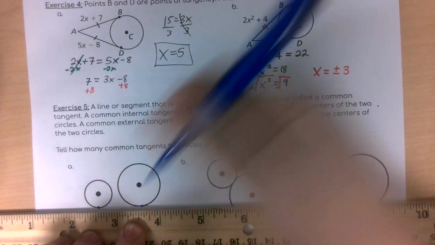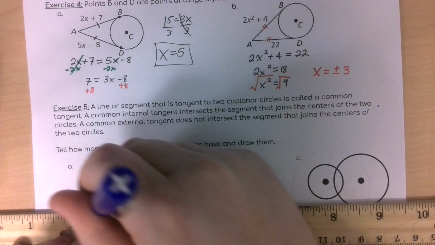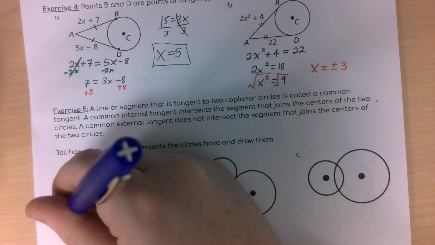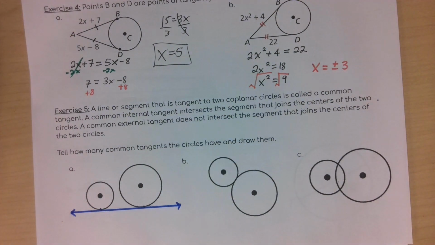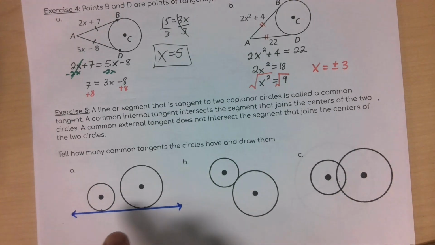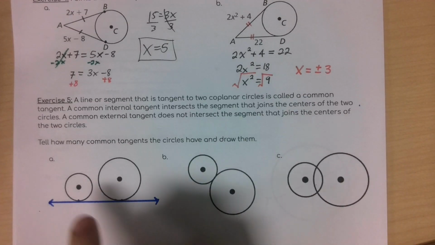This is what we can use to make a tangent line. This is a common tangent because it is tangent to both circles. We call this type of tangent an external, or common external tangent, because it's on the outside of both of the circles. It is on the exterior of both, and it kind of looks like a face.